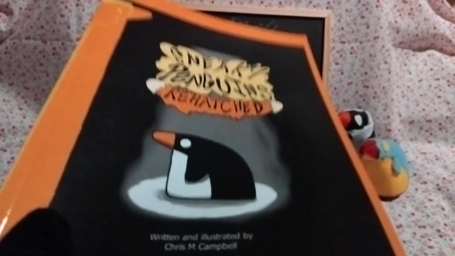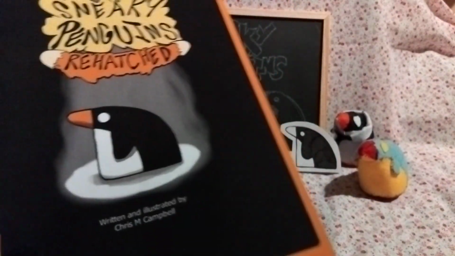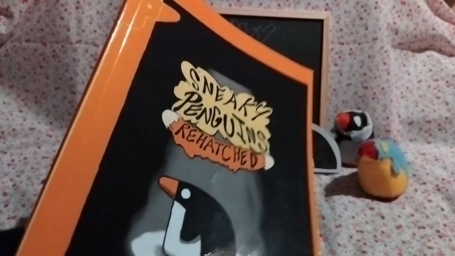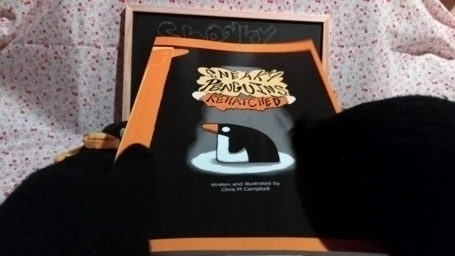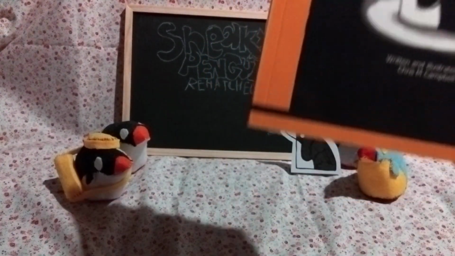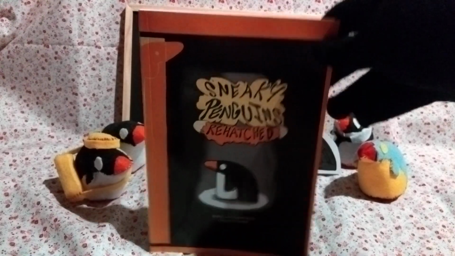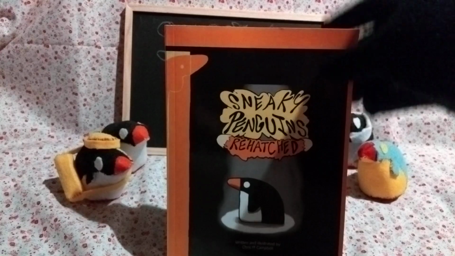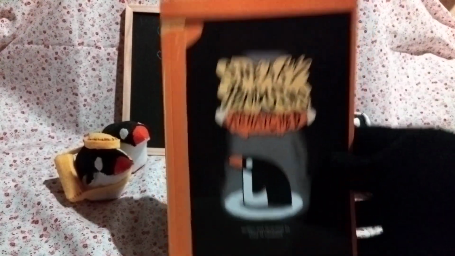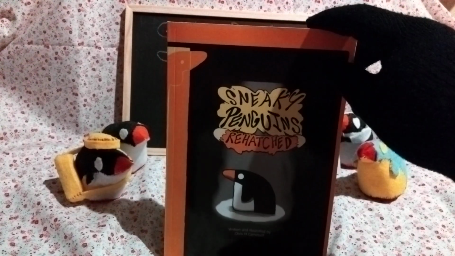It is a tiny bit upsetting, but again, Kindle is completely free. I paid for this copy because I wanted a copy for my own house, because I just like having something that I can hold in my hand. But it is something to be aware of, something that you should know. But on the whole, I'm very happy with this. It only arrived a few days ago in the post, and I'm very happy about that, because it means I can include it in this video. But yeah, this is Sneaky Penguins Rehatched, as you can imagine, available on Amazon.com right now.